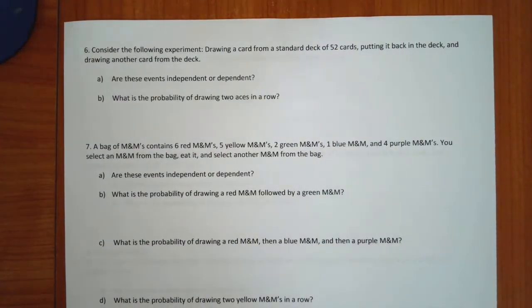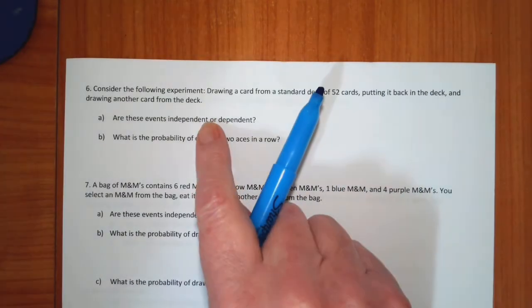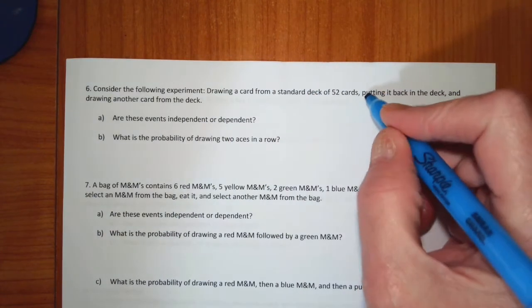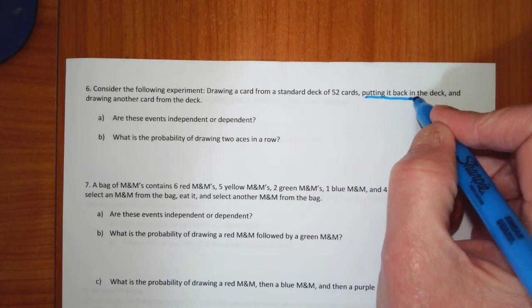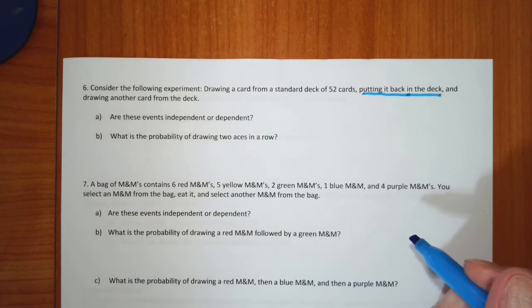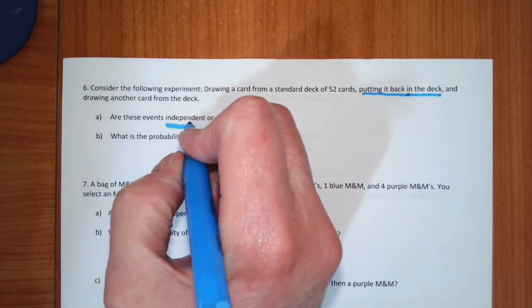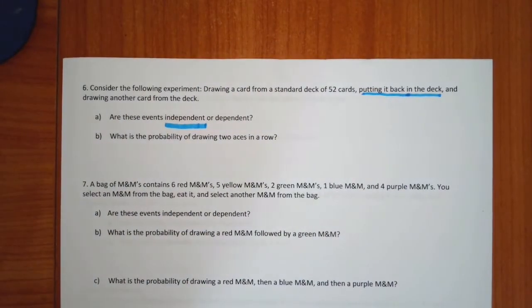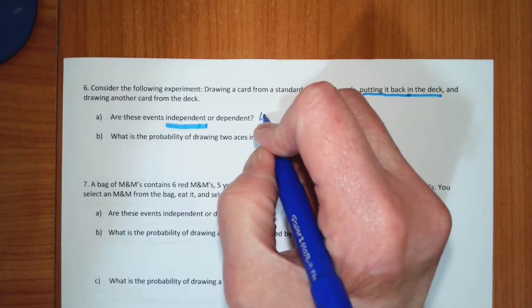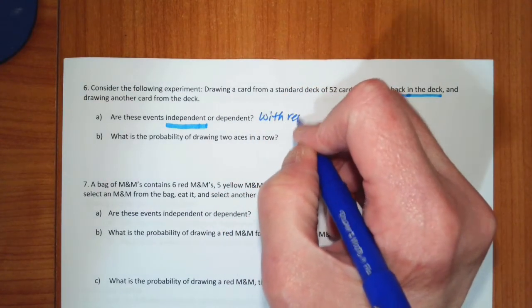Okay, let's consider this experiment. We're going to draw a card from a standard deck of 52 cards, put it back in the deck, and draw another card. So what are we going to do here? We are going to draw a card, put it back in the deck, and then draw another card. These are independent events because we are replacing it. This is with replacement.